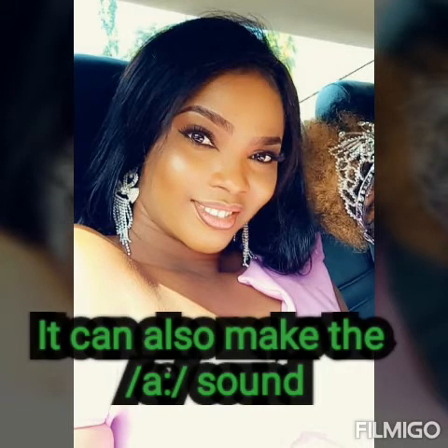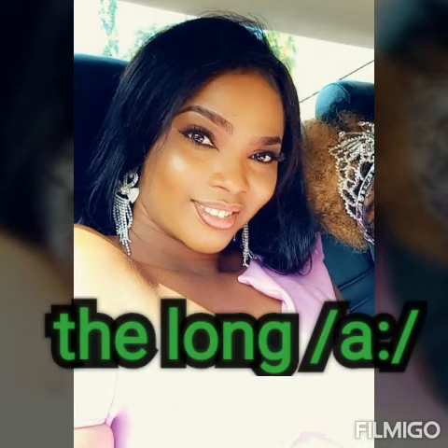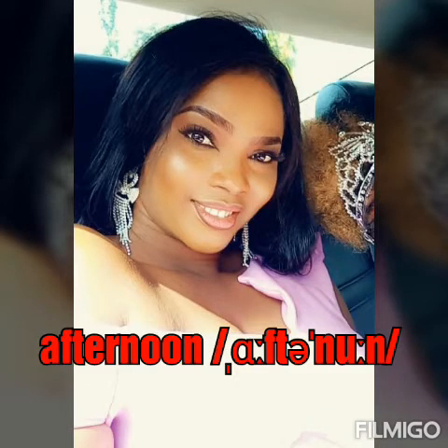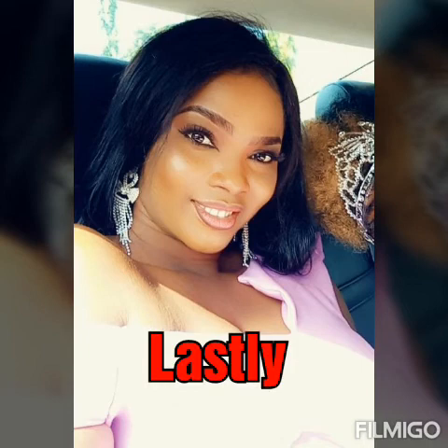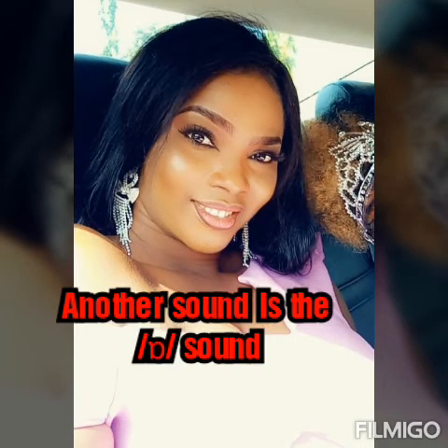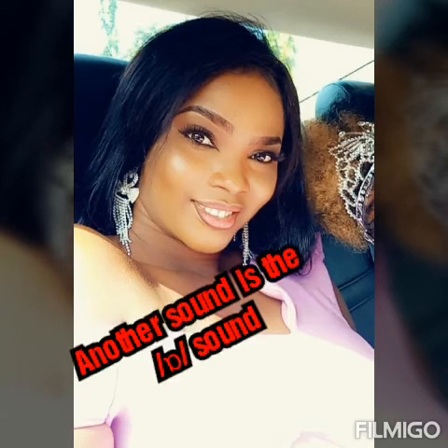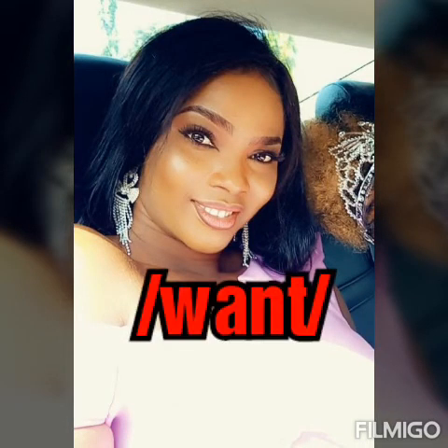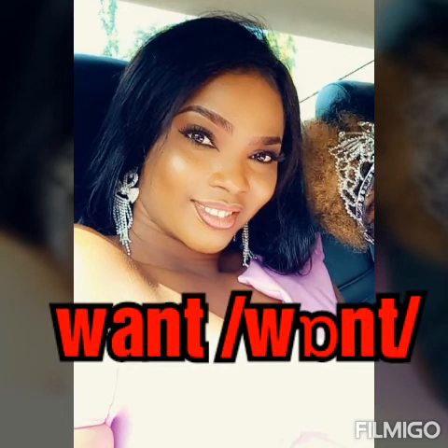Okay, it can also make the R sound, the long R sound. Examples are after, afternoon, and the last one I have there is pass. Okay, another sound is the R sound in words like want. Some people say want, but please, it's not want. It is called want. What do you want?